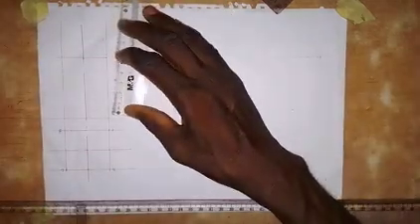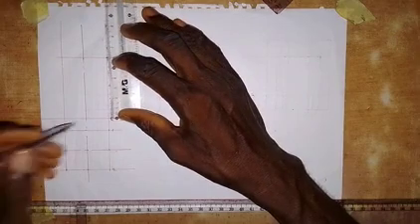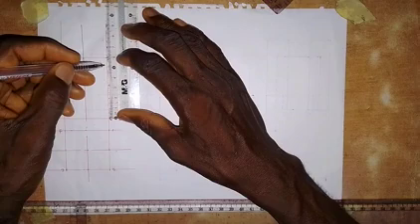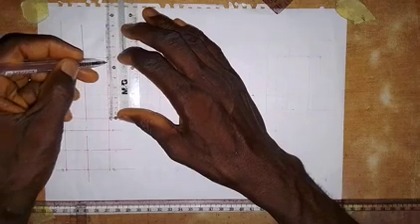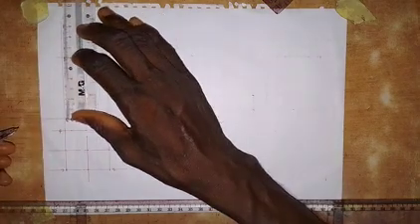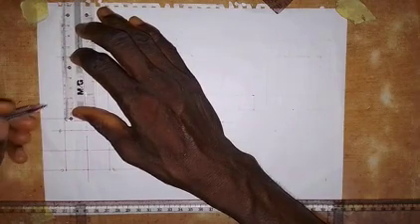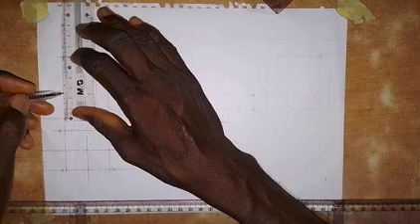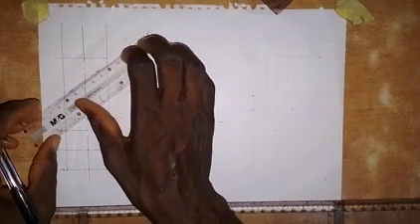Then, for us to produce the cutting plane, from the base here we take a measurement of 55 millimeters. Then we come to this side. As we see in the diagram, we take 25 up. This is 25. So here we can now draw the cutting plane. The cutting plane goes like this.